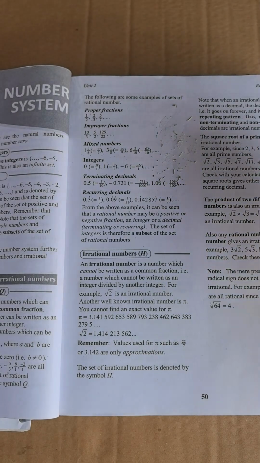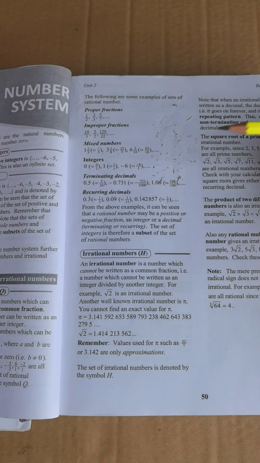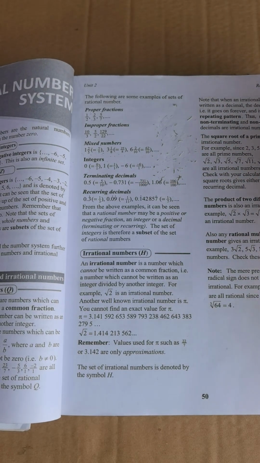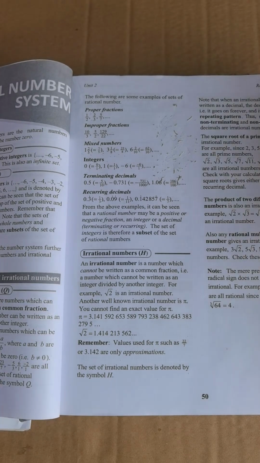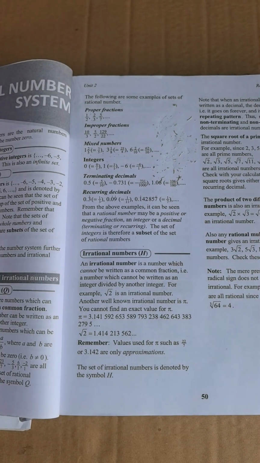I'm repeating this. Now let's move on to terminating decimals. A special property that you should know, or a takeaway when it comes to rational numbers, is that they are terminating decimals and recurring decimals. What do these terms mean, right?